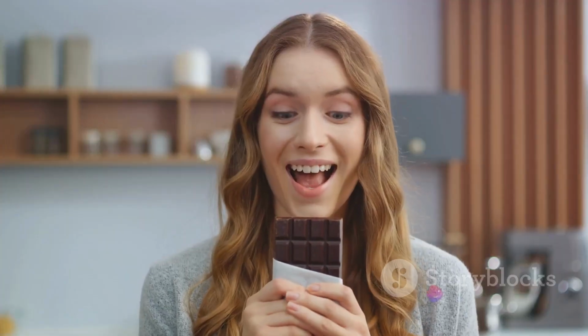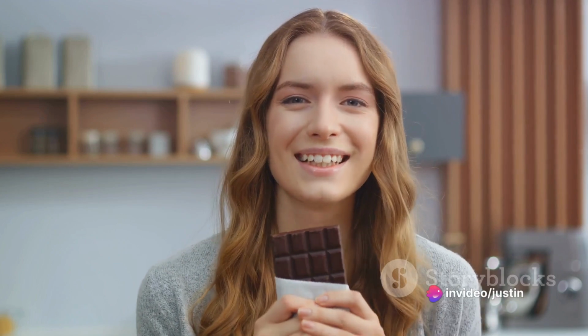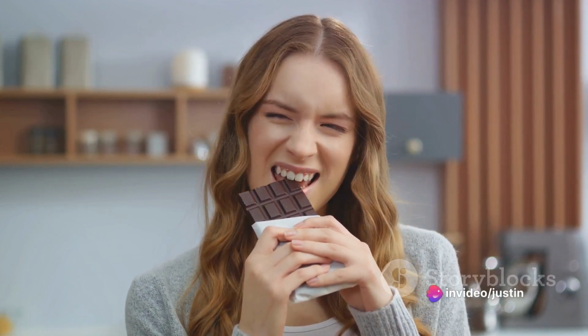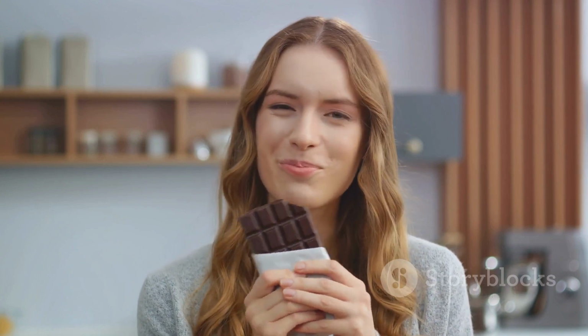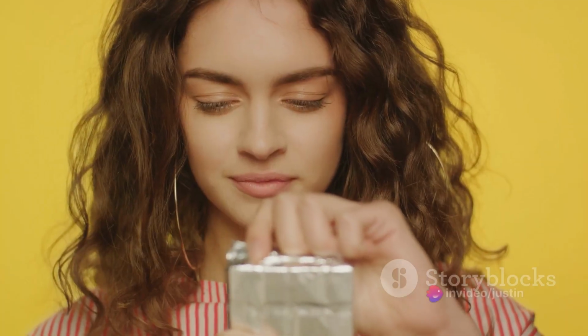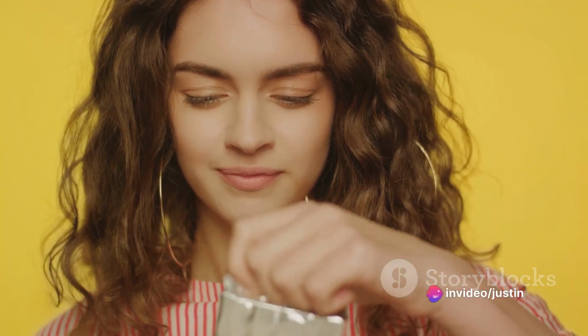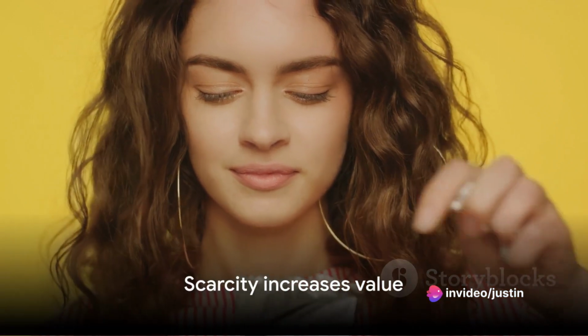But let's flip the script. Imagine the next day, the school canteen is overflowing with chocolate bars. They're everywhere. Your craving for a chocolate bar isn't as intense anymore because you can have one whenever you want. The value of each chocolate bar drops because they're no longer scarce. They're plentiful. So what have we learnt from the great chocolate bar fiasco?